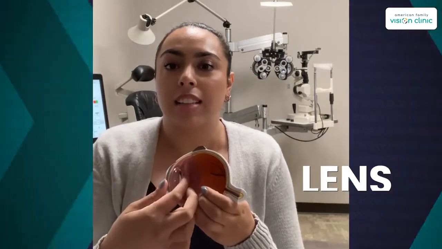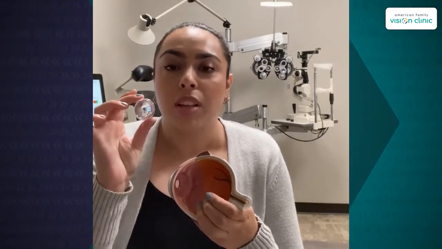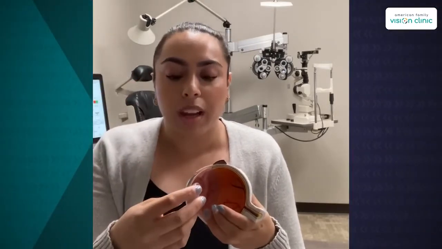And then right behind the colored part of the eye sits the lens. So this lens is responsible for your focusing system. So when you're looking up close, the lens changes shape so that you can focus at the right distance. And then when you're looking out in the distance far away, it actually relaxes its shape so that you can see clearly in the distance there.